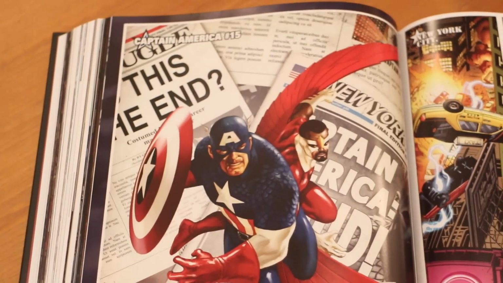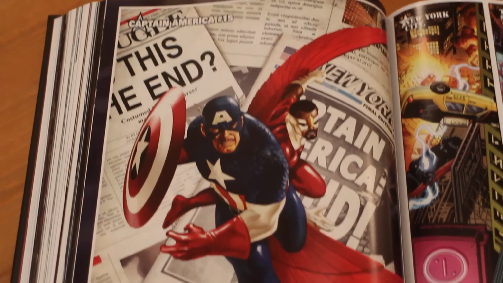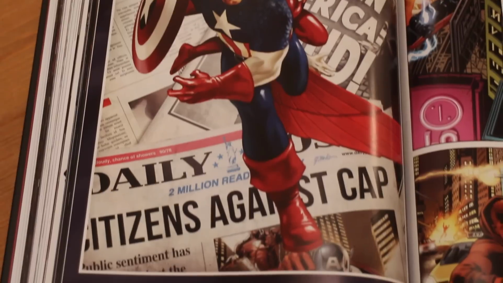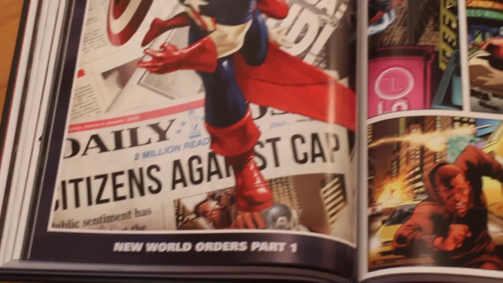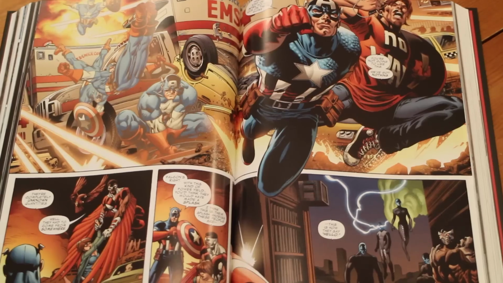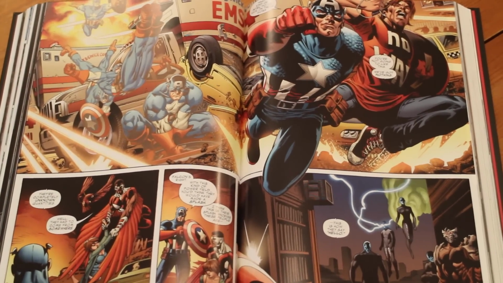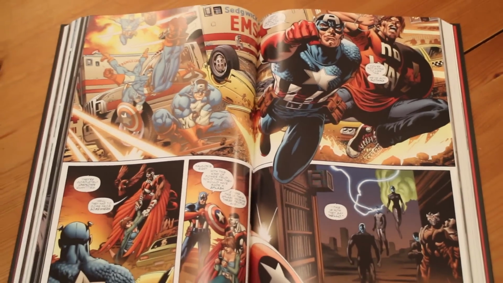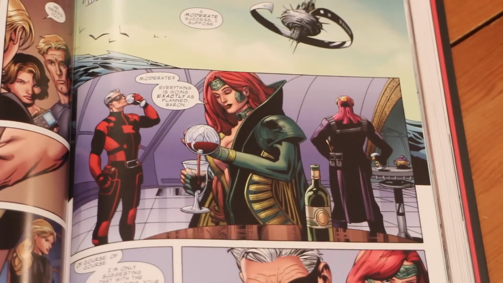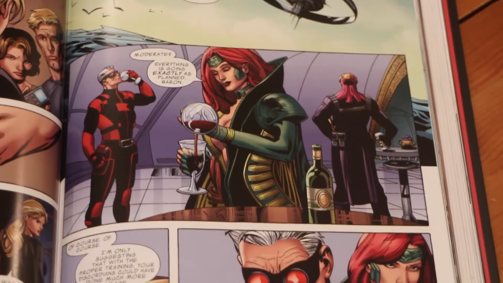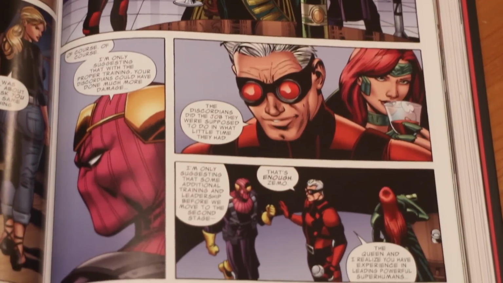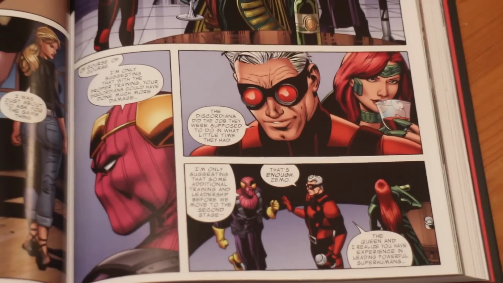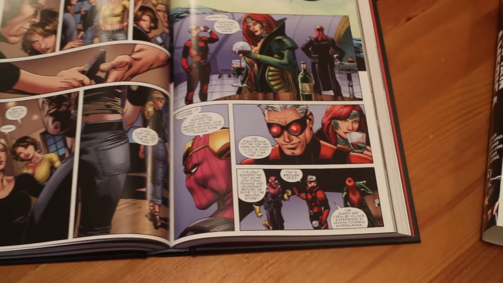And then it gets into Captain America number 15, which is the beginning of the final arc of this series. New World Orders Part 1. On this arc, we would see Scott Eaton take over as the artist. We would see elements from throughout Brubaker's Captain America run coming to a head in here, so this arc does really work well to wrap up his whole series.